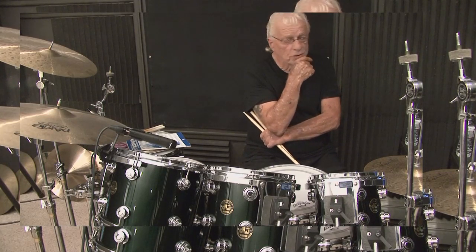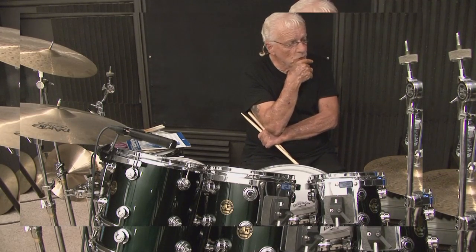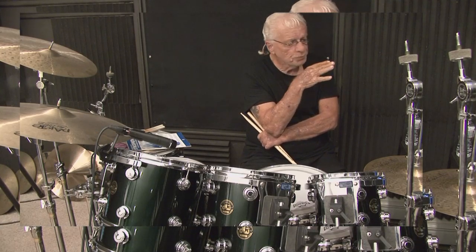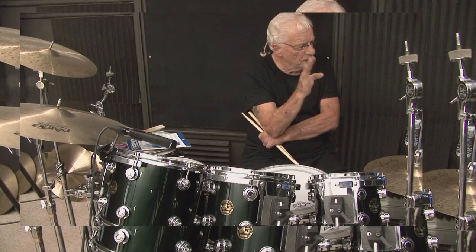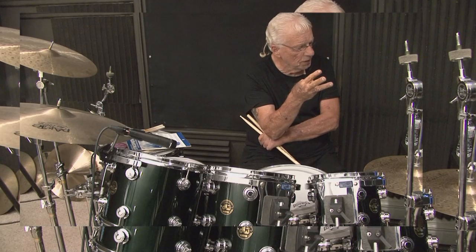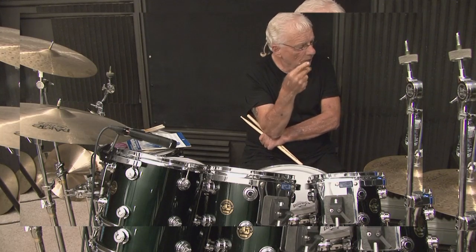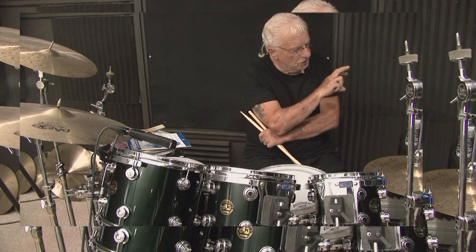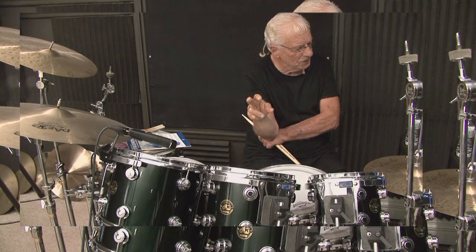Now, the way I count the 3 against 4 would be 1E and the 2E and the 3E and the 1E and the 2E and the 3E and the. So now, if I'm counting the 12 counts, 1E and is 4, 2E and the is 8, 3E and the is 12. I'm going to be playing on the count 1, 2, 3 as the triplet, and I'm going to subdivide all the E and does.